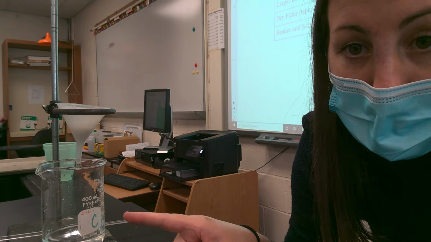So we're going to put this on a hot plate, and the water is going to evaporate and bubble out, and the salt will remain at the bottom. Okay, so as we're waiting for everybody's setup to start doing what it's doing, I will show you what that looks like.